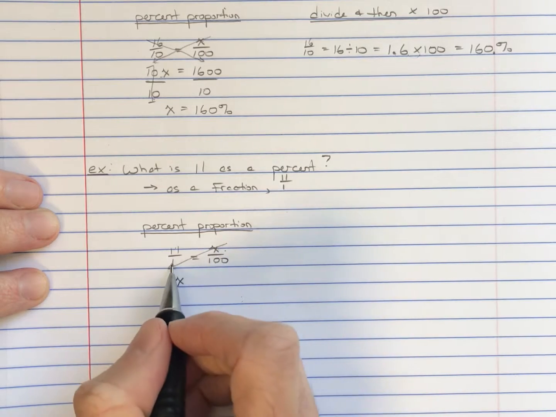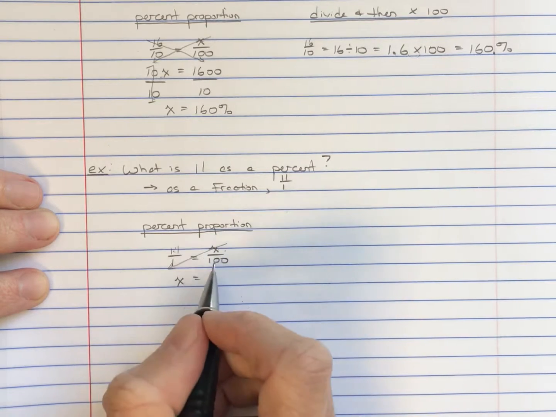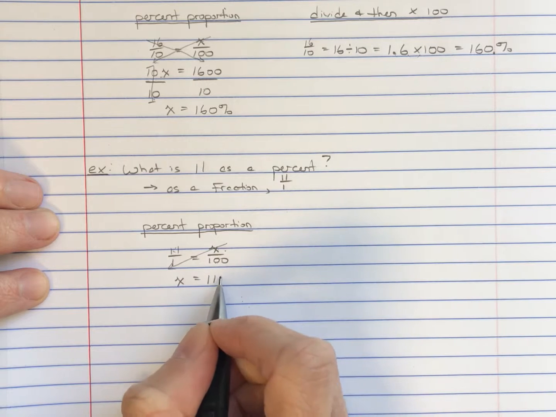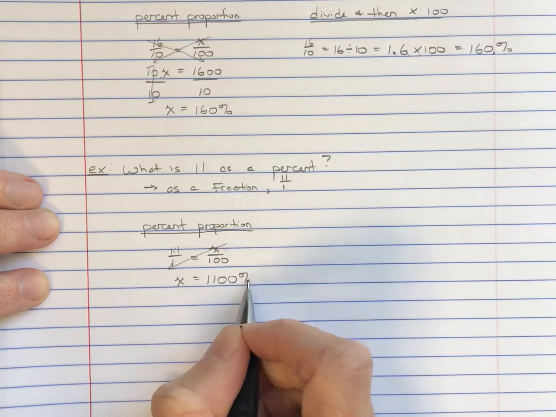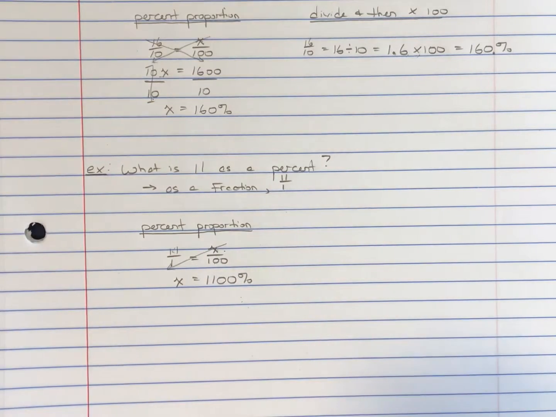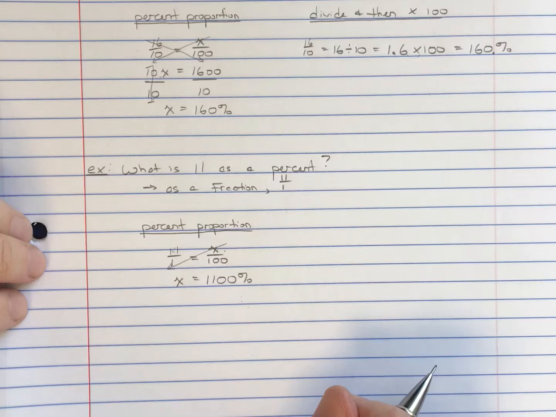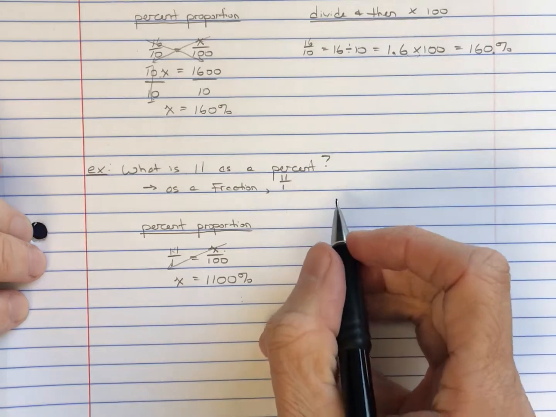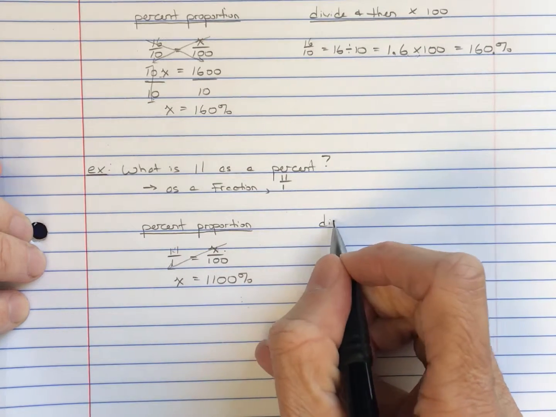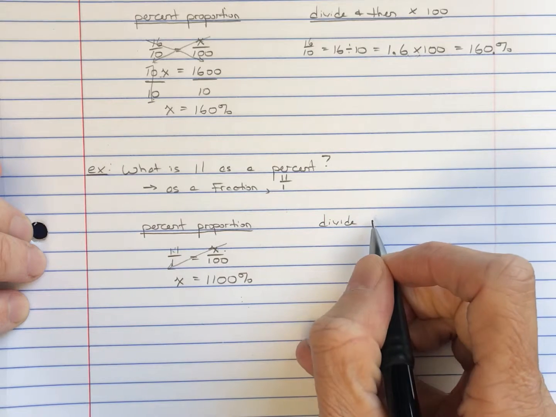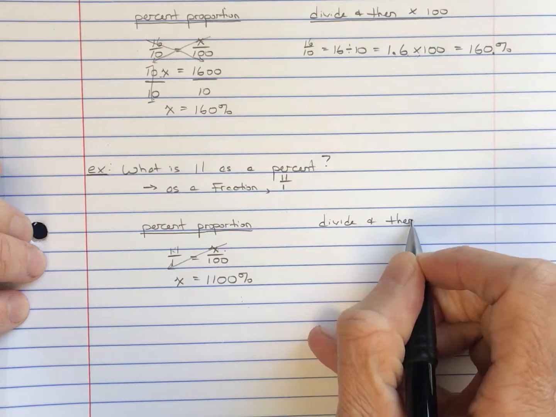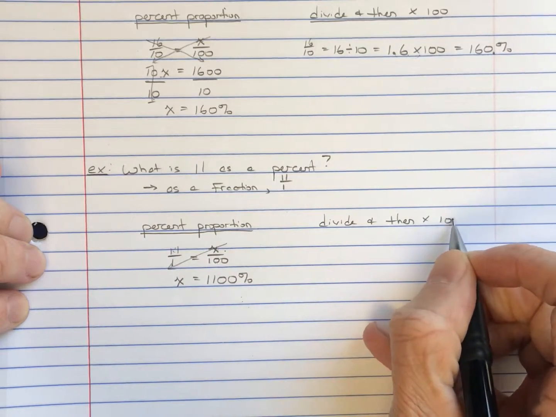In this case, x times 1 is x. 11 times 100 is 1100, and that's the percent. Okay, so 11 as a percent is 1,100%. The second method is we can do divide and then multiply by 100.